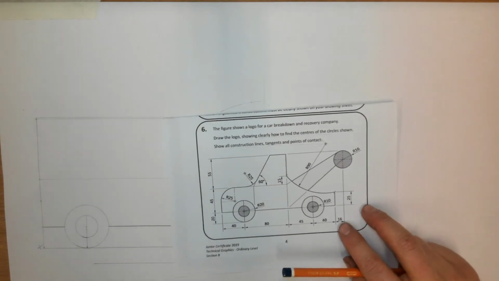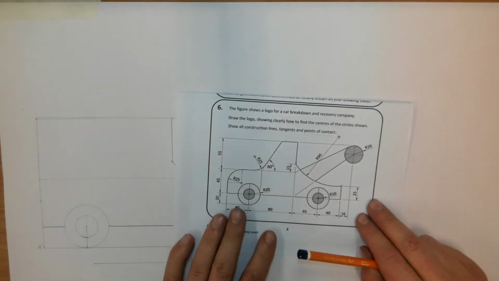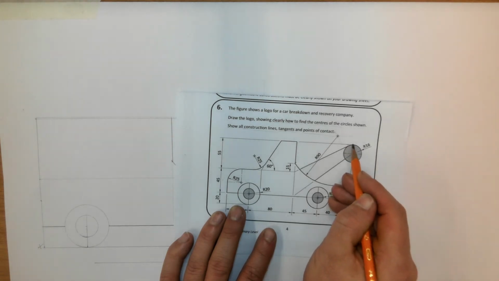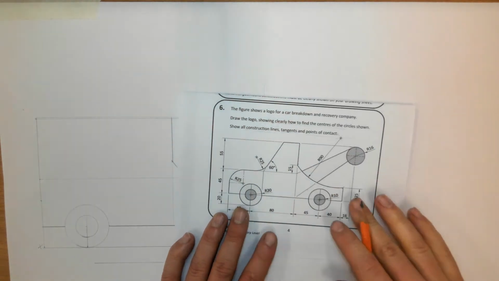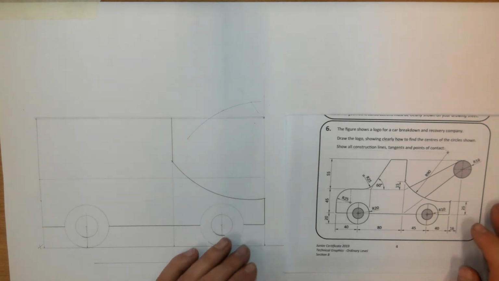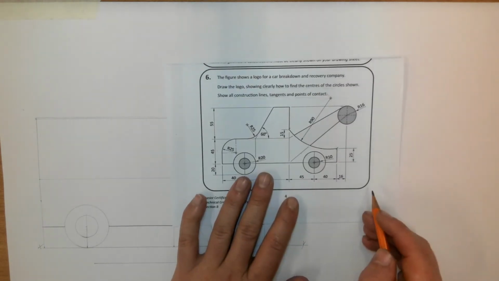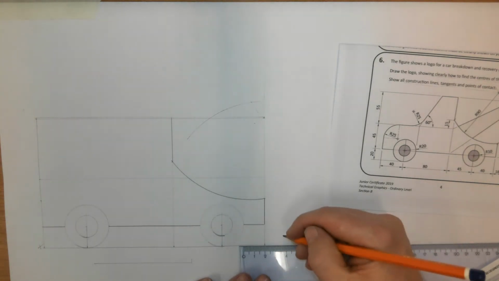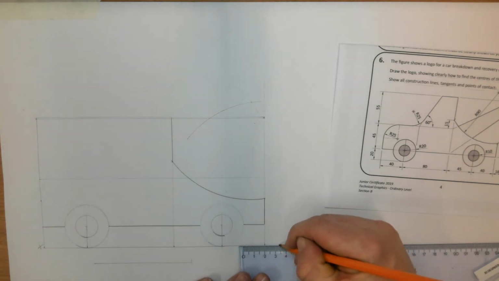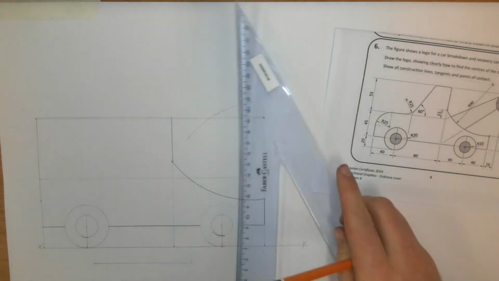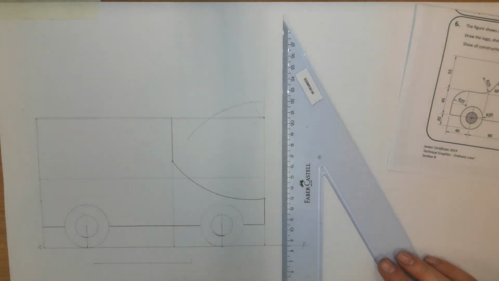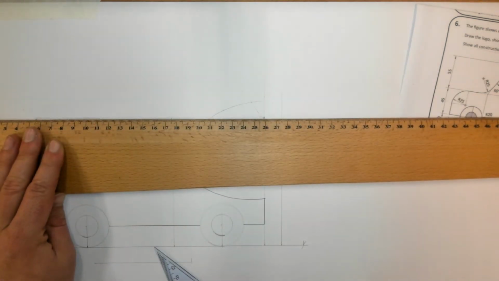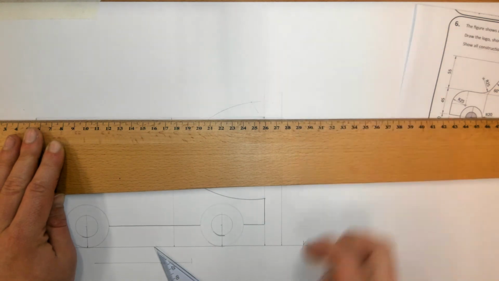So we'll target now this one here. So that circle is down 16 millimeters, and it's over 16 here. So I can measure over 16. So straight up, across there.